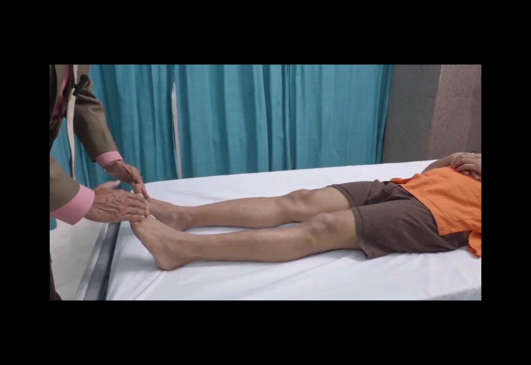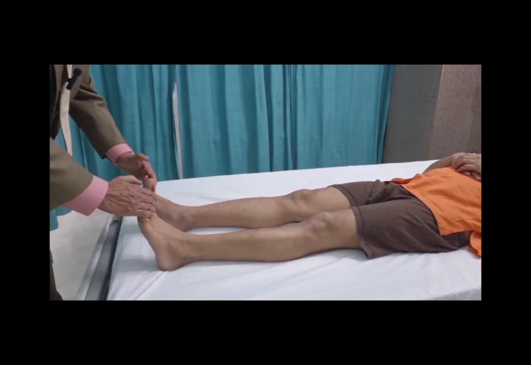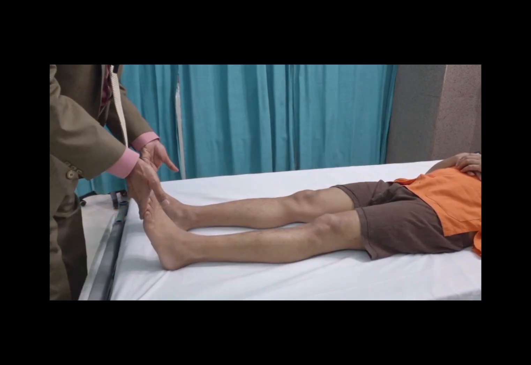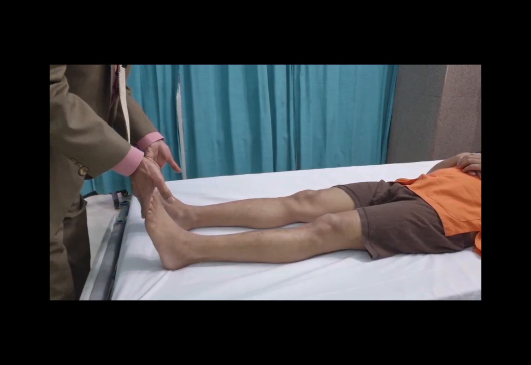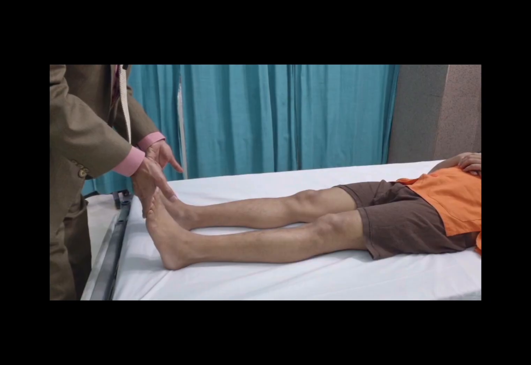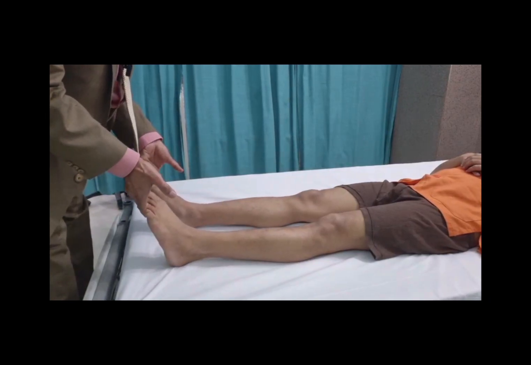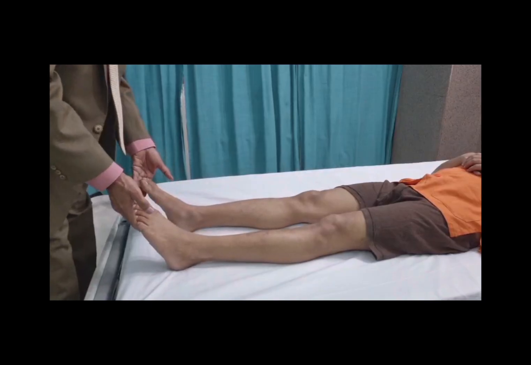Push upwards like this. For plantar flexion, place your fingers over the plantar side of the toes and ask the patient to plantar flex the toes. Push downwards like this.